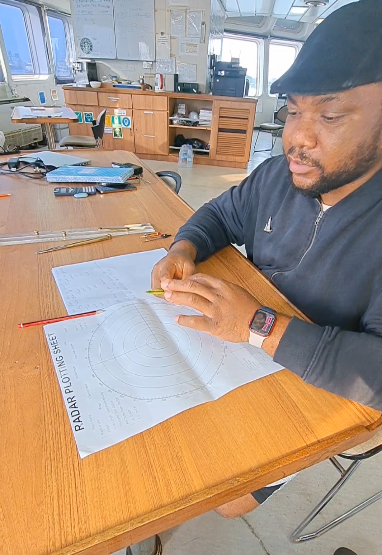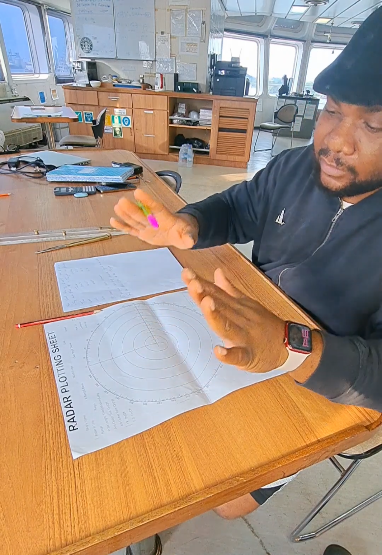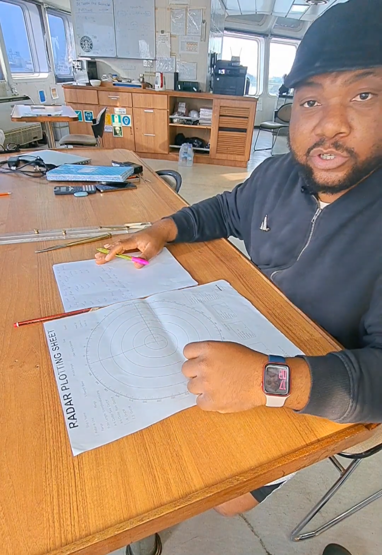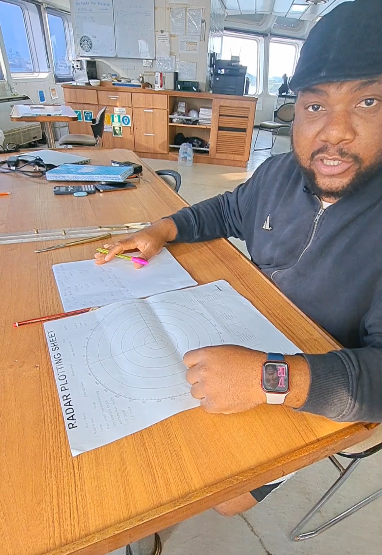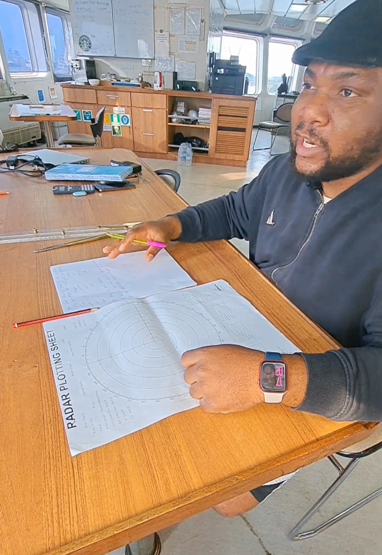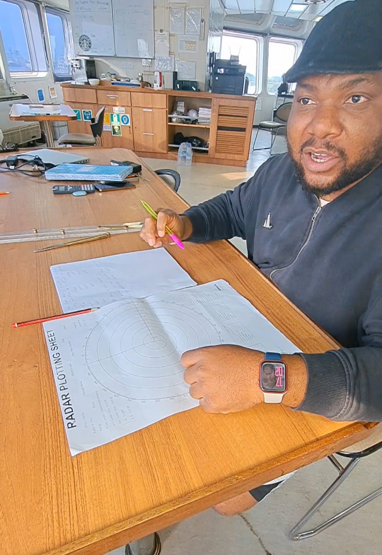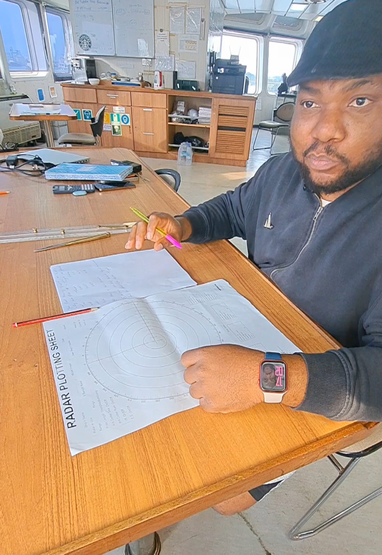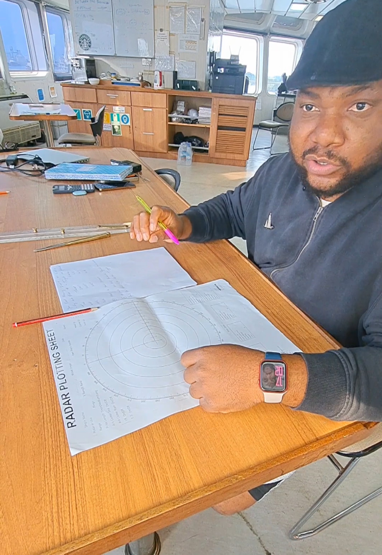Gentlemen, today, as you can see, here is the radar plotting sheet. We're going to be treating a question on radar plotting today, with a little bit of a twist in it. We're going to alter speed in this radar plotting. It comes with a speed alteration.